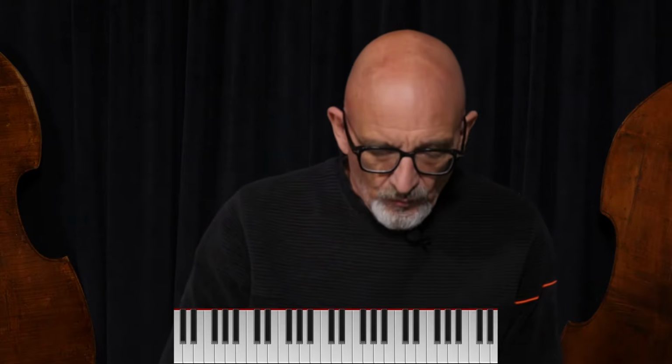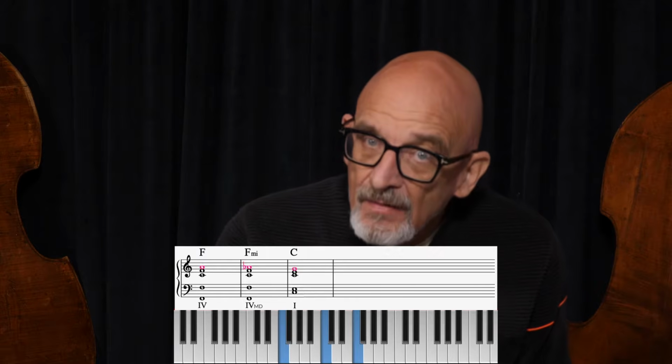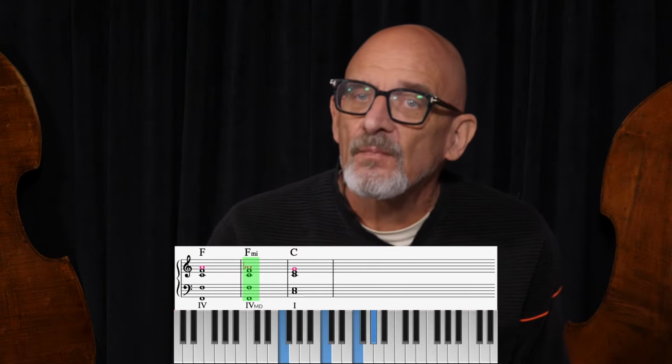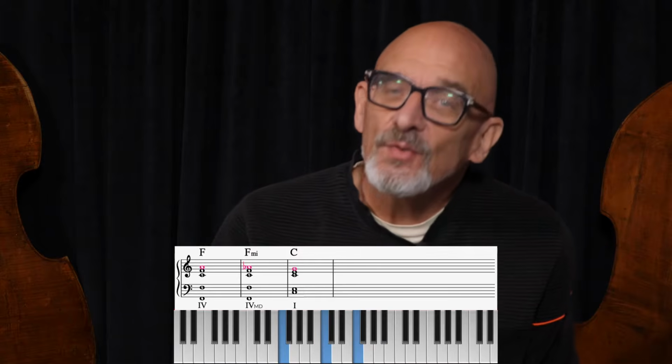Now, what does that note want to do? It wants to resolve to G. So in what chord would you find an A? Normally you find an A in the 4 chord, in F. And where does that A flat again want to go to? To G.